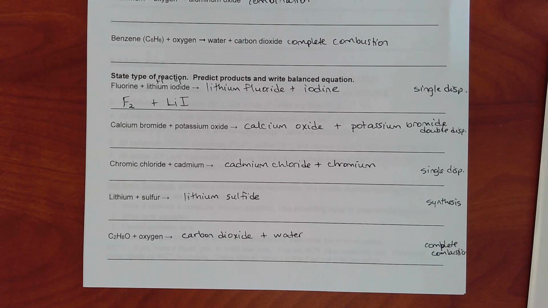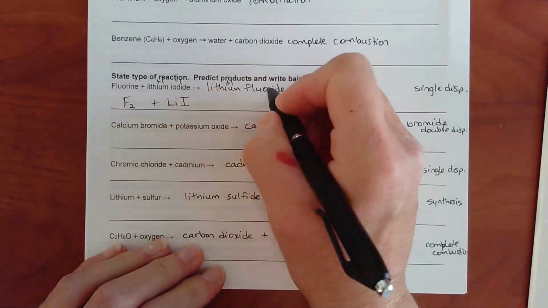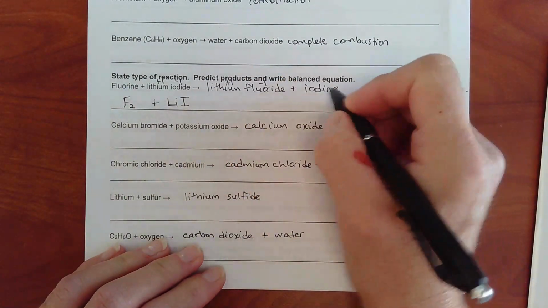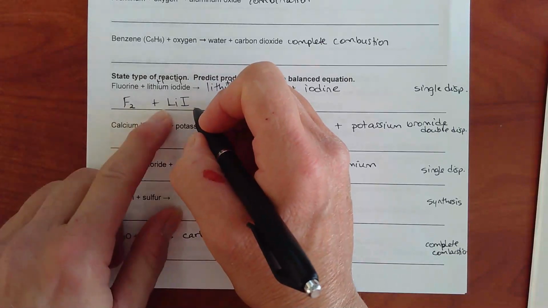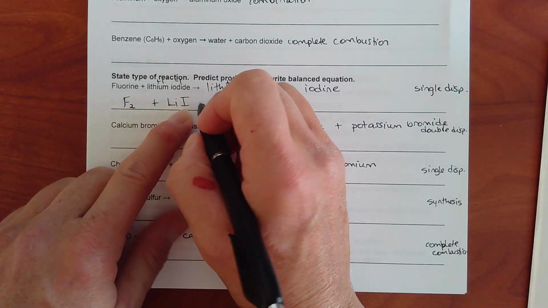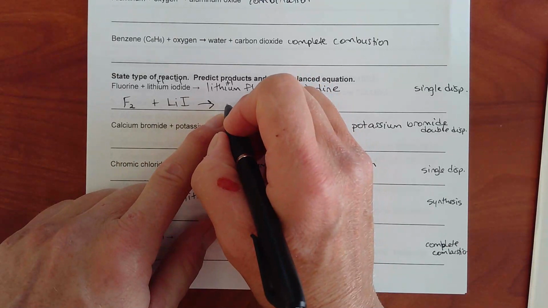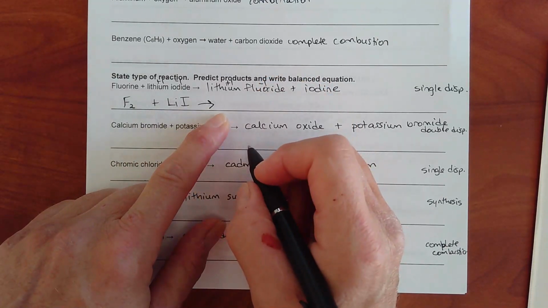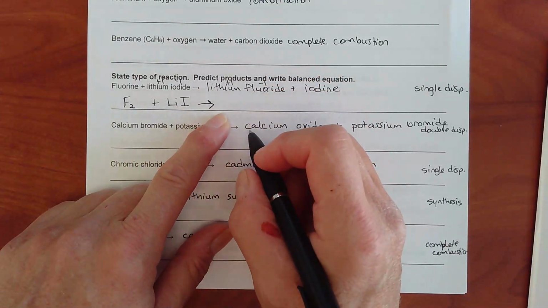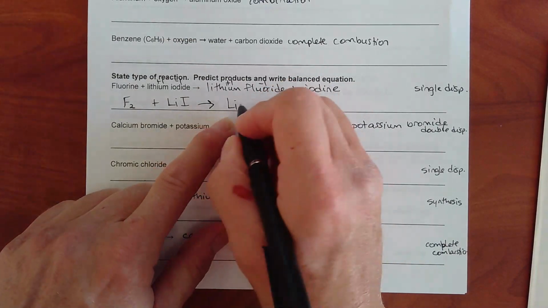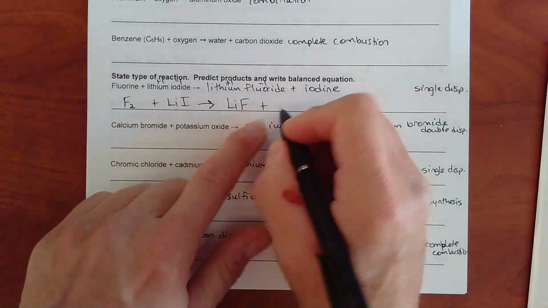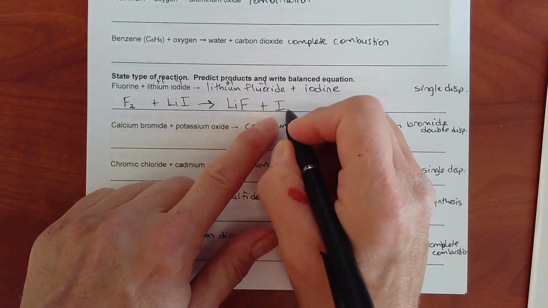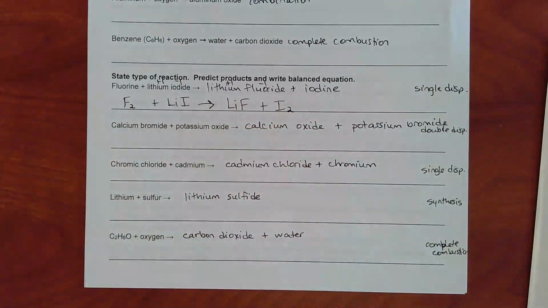Get your periodic table out. What are these charges? What is lithium's charge? Plus 1. What is fluoride's charge? Negative 1. So F2 plus Li yields, guys, I've written them right there. Come on, balance it. LiF plus I2.